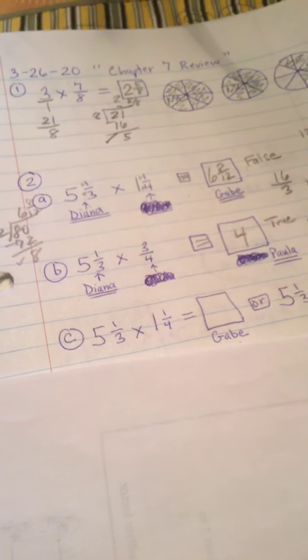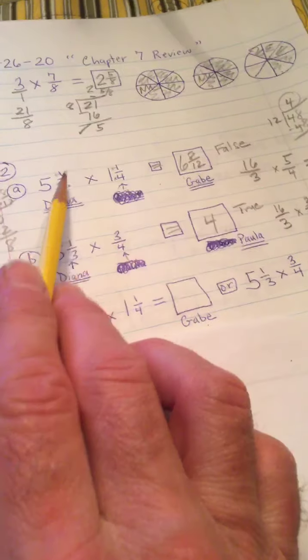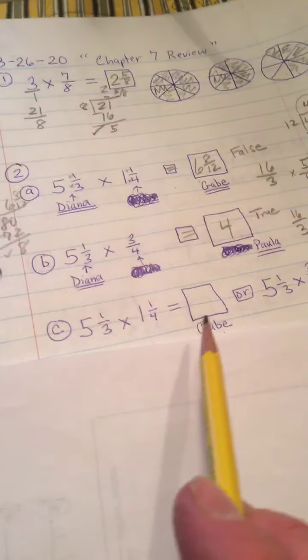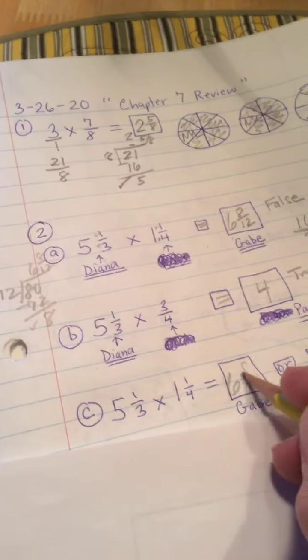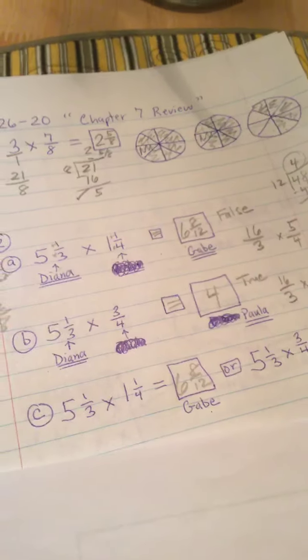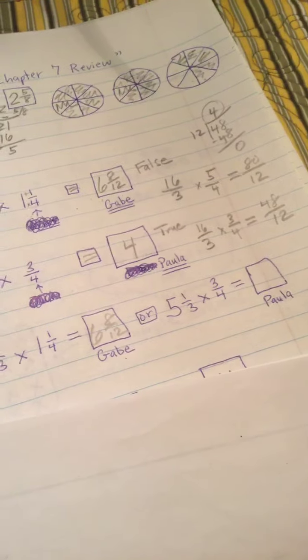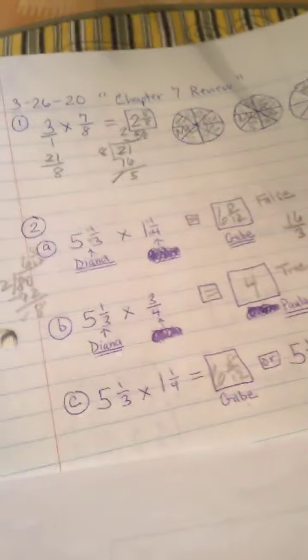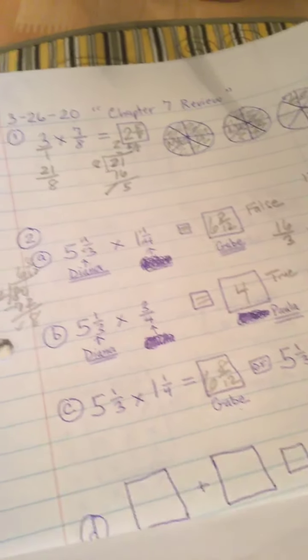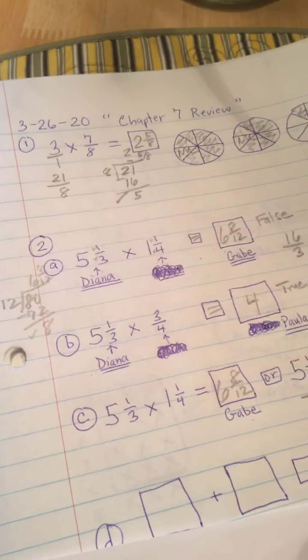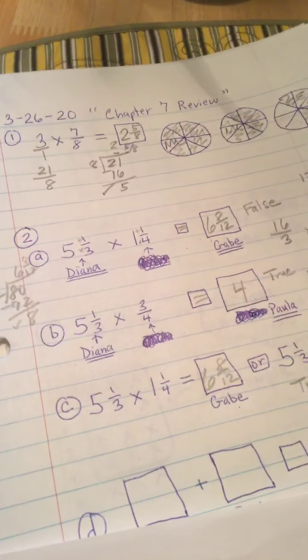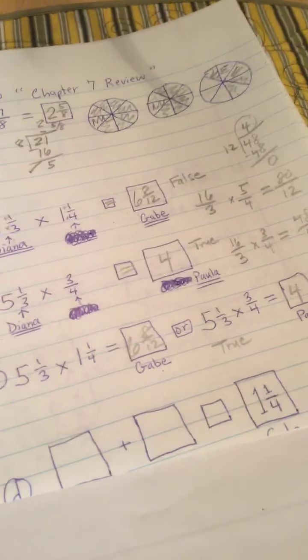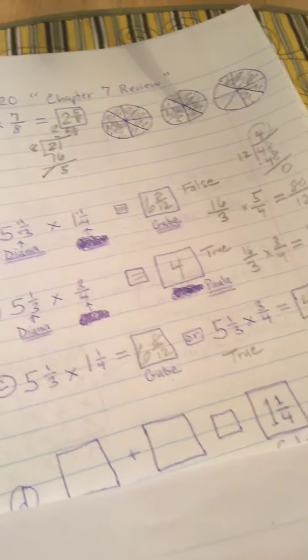And we say that part C is true. So if I were to take 5 1/3 times 1 1/4, I would just say 6 8/12. And then over here for Paula, it would be the same numbers that we did here, and we're going to say that this is true. Is that what we said? True. So we have false, true, true. Make sure you fill that in.